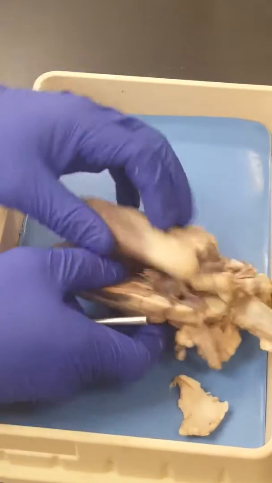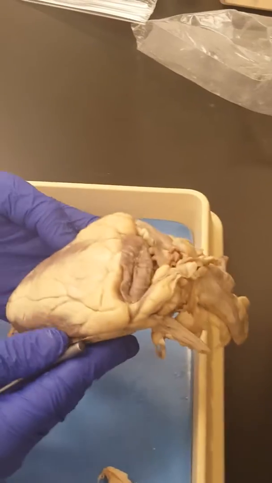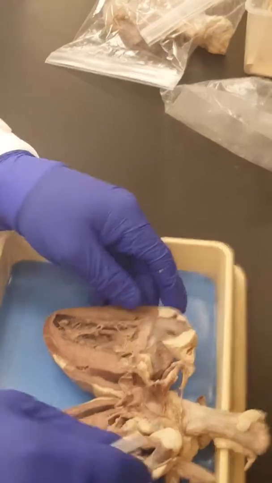Remember? Okay, look. Left side. And this is the apex. So when you open your heart, you don't have to keep closing it back up to see which is the left. You can tell, right? Without having to open it.